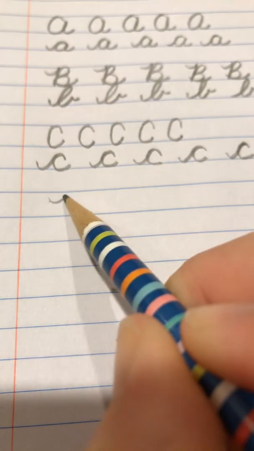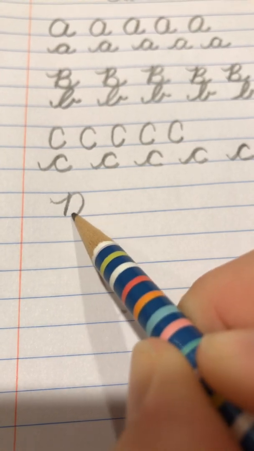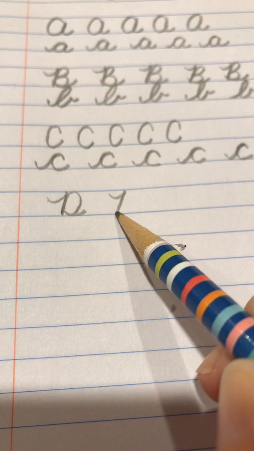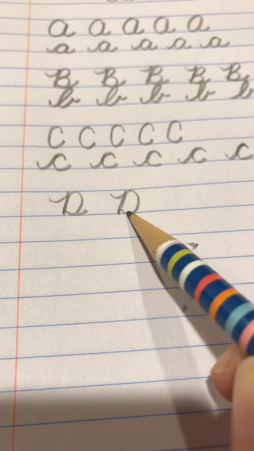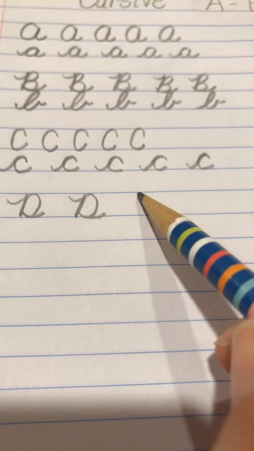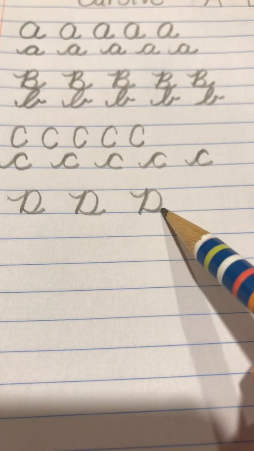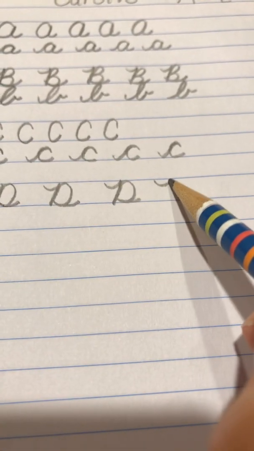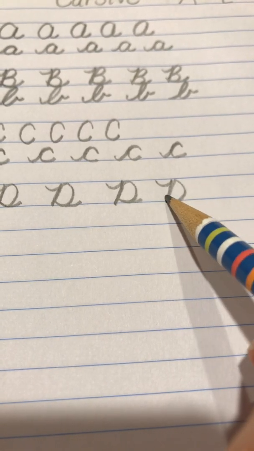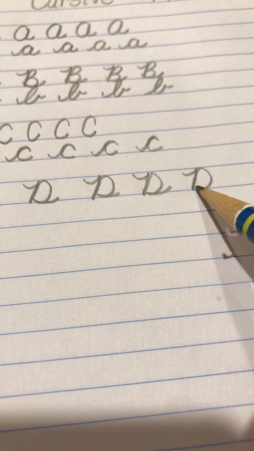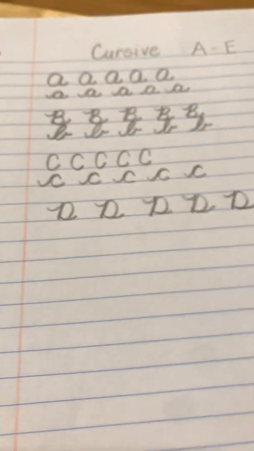The capital D looks exactly the same, except it starts with a swoop. Start with your swoop, regular capital D, end with a swoop. Start with a swoop, regular D, end with a swoop.